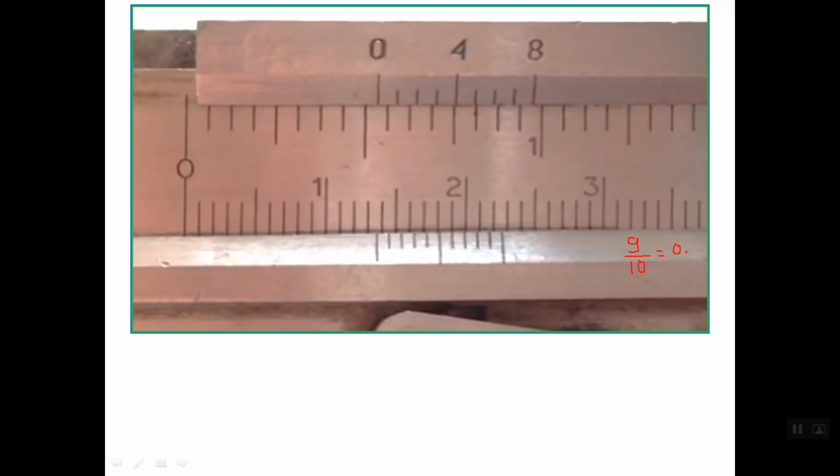So the distance between one line on the Vernier scale and the adjacent line is 0.9 mm. So this line on the Vernier scale is simply 0.9 mm. And regarding the distance between two adjacent lines on the main scale, it is simply 1 millimeter.